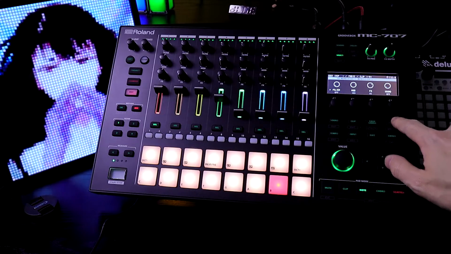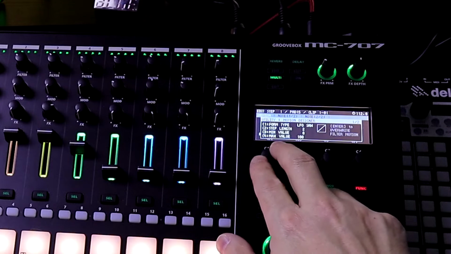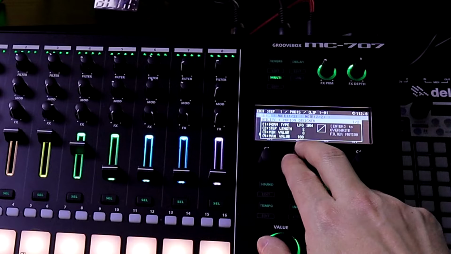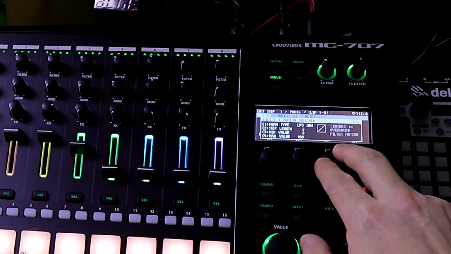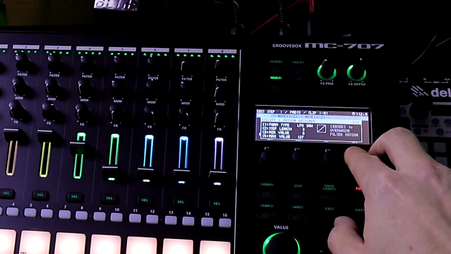So if I press function from this menu, now we can see motion designer. Now we can change, C1 changes the waveform. There's a lot of different waveforms. Step length, so how many steps that waveform is applied. Minimum value, and that's the smallest value. Maximum value, let's max it out.